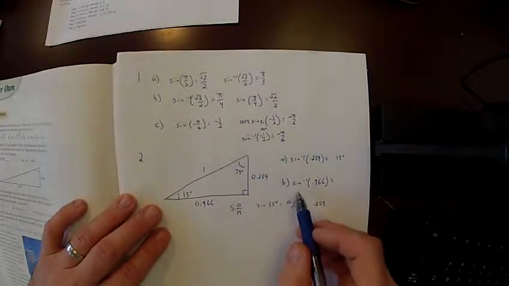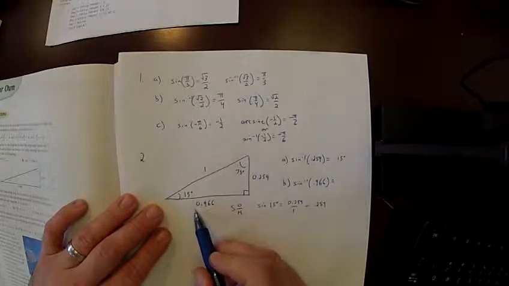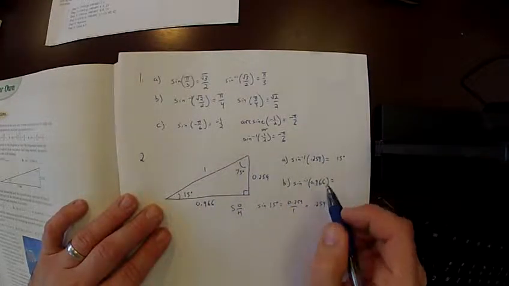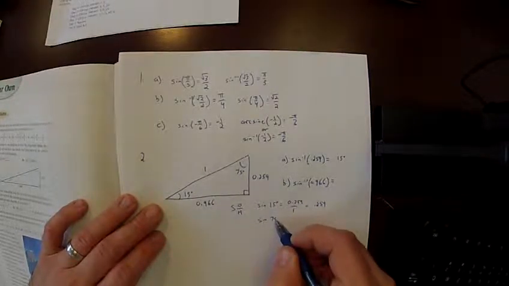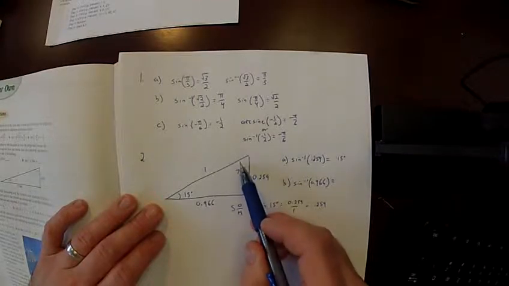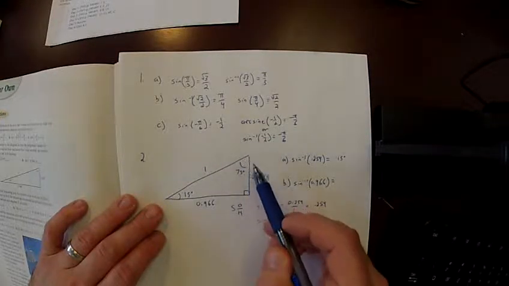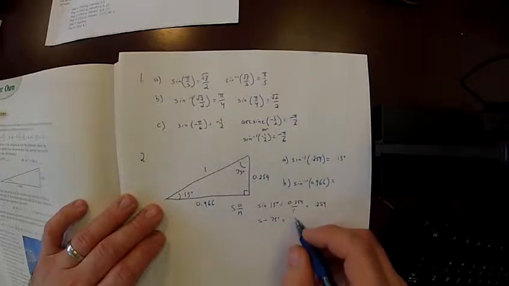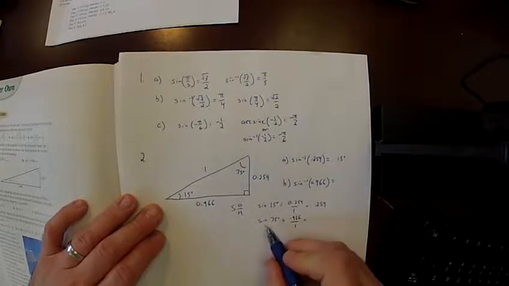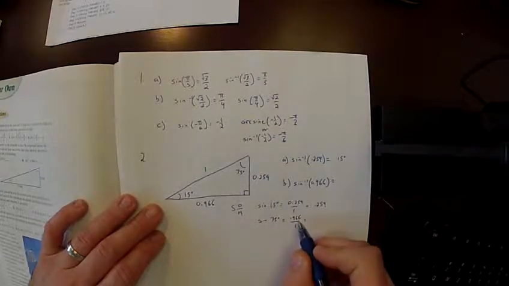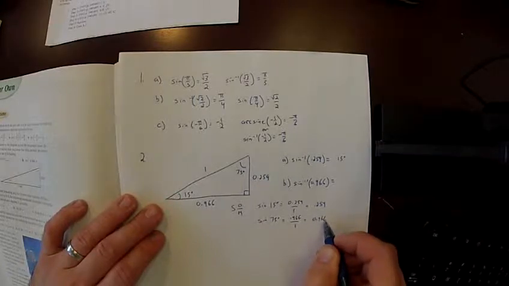Alright, let's also take care of the second problem here. We have 0.966. And what we're going to do is the same setup. I'm going to say that the sine of 75 degrees, that's this angle. This is the opposite side to 75 degrees. That's still the hypotenuse. So the sine of 75 degrees will be equivalent to 0.966 over 1. So this shows that the sine of 75 degrees is equal to 0.966 over 1, or 0.966.